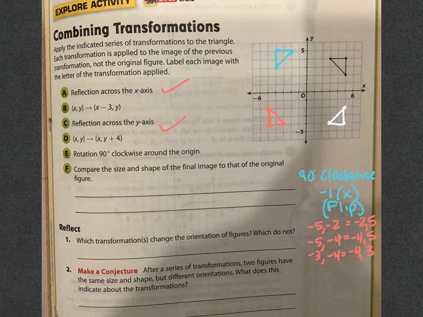Again, the one that's the hardest for me to visualize, so I have to rely on that algebraic piece. And that's just a matter of knowing what you understand and what you don't. And I know that's my weakness, so I use the algebraic piece for that. That's just easier for me. So they want us to compare the size and shape of the final image, this one, to that of the original figure, this one. And the size and shape of them are the same.